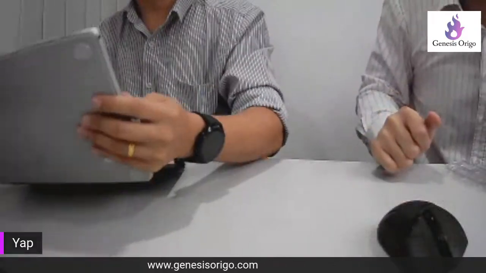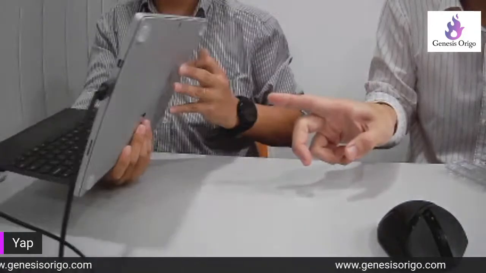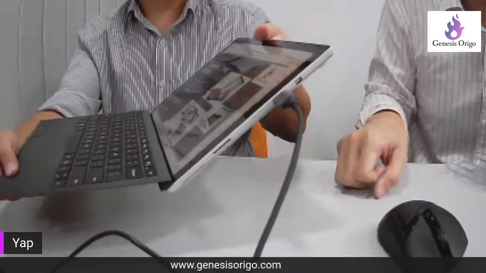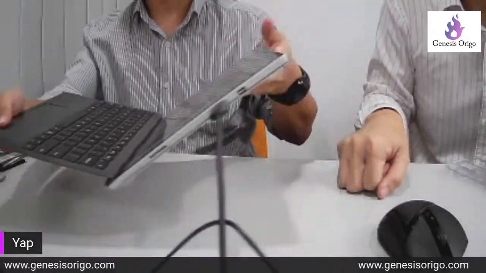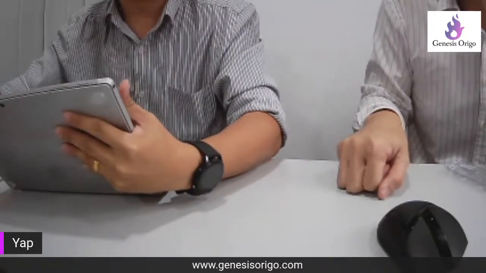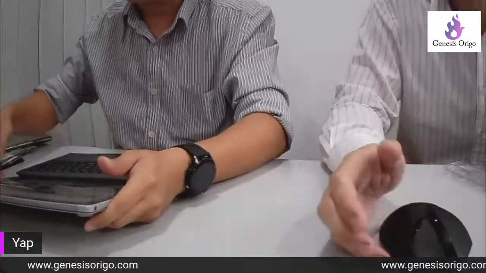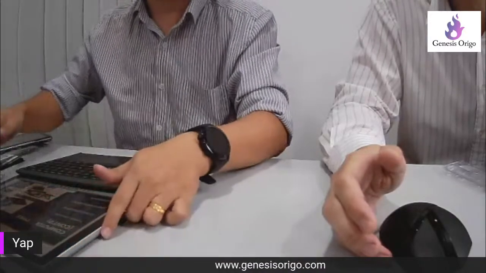Okay, this is how it looks, and you can see the Windows logo. The tablet computer is very flexible in terms of the keyboard. You can detach it, and you can attach it in this way. So you can use it as a tablet. At the same time, you can also use it as a laptop, depending on your preference. In terms of function, I think this is something that differentiates it from a tablet.